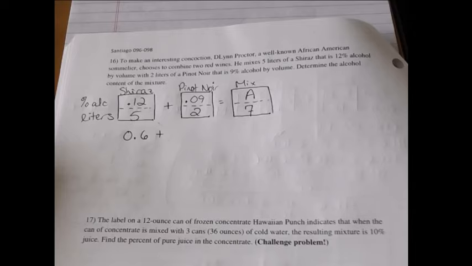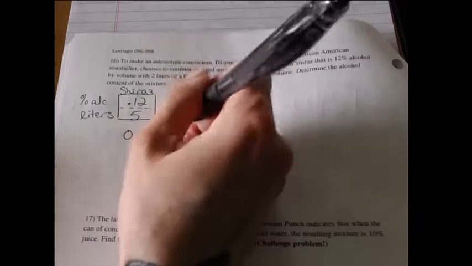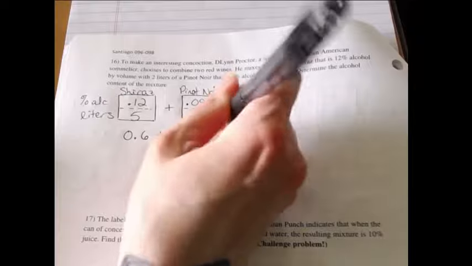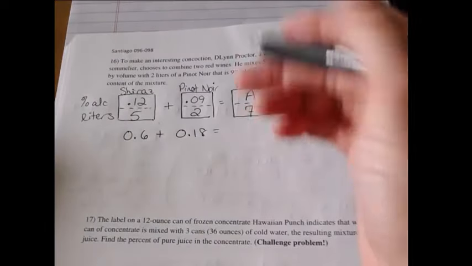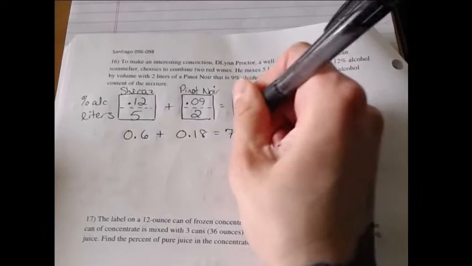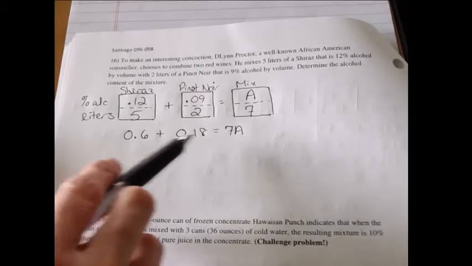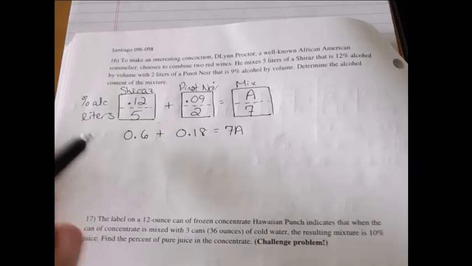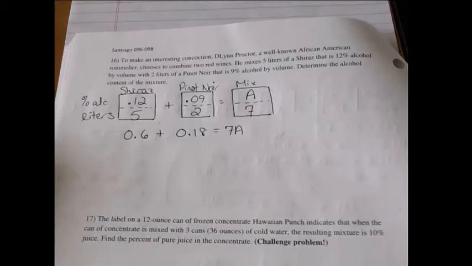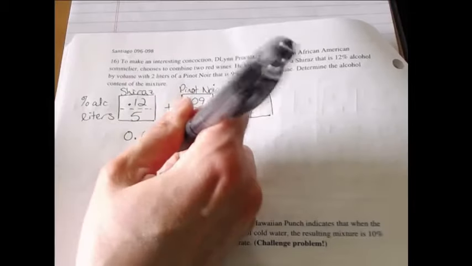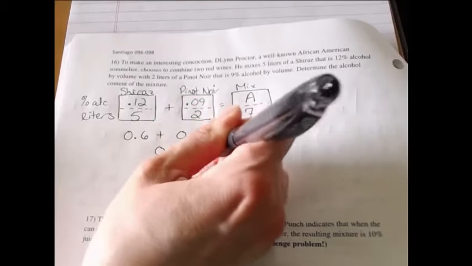That's a great question. So next we have the value of the Pinot Noir, so that means 0.09 times 2, and that gives us 0.18. And lastly, we have a times 7, so that's 7a. Beautiful. Notice 0.6 plus 0.18. These are like terms, right? If you read that out loud in any other scenario, you would say, let me just add those two together. If you add these two together, you get 0.78.